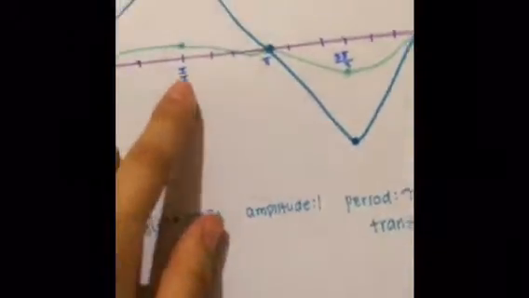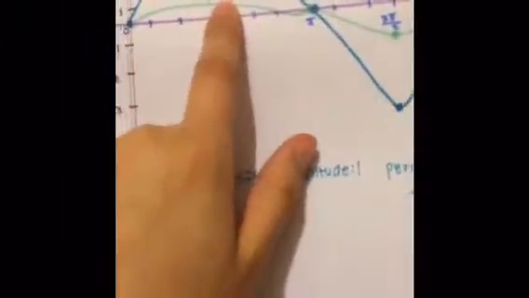The next one is pi over 2. You go back to the unit circle, pi over 2, and it's going to be 1. So you plot 1. And you do the same thing for the given ones that are right here. And that gives you your parent line.